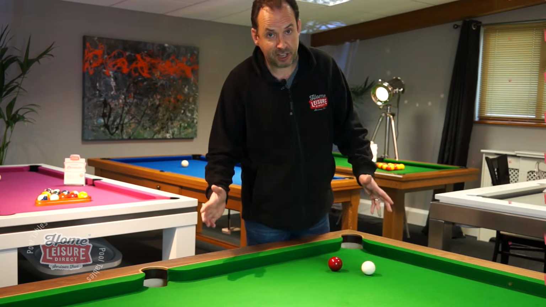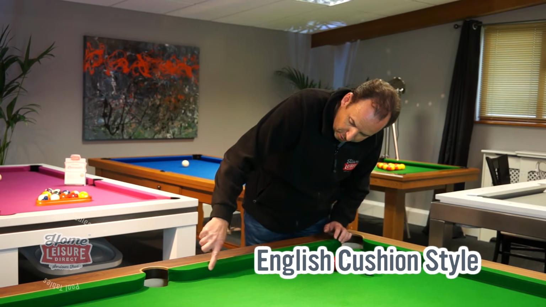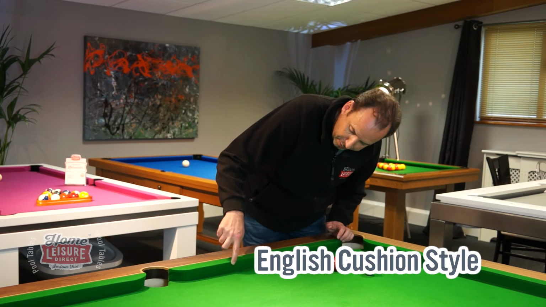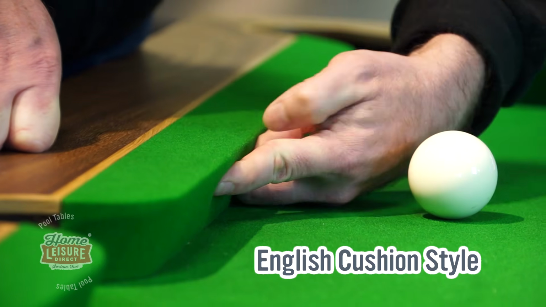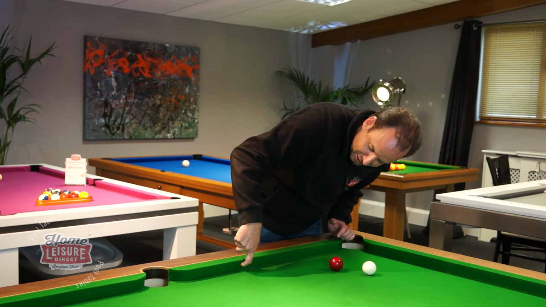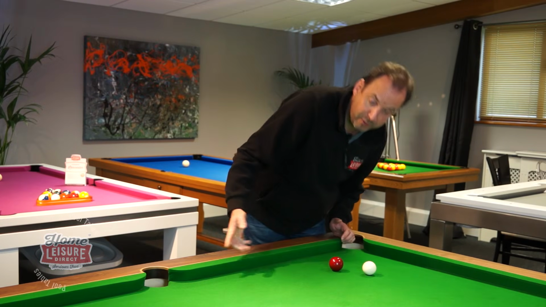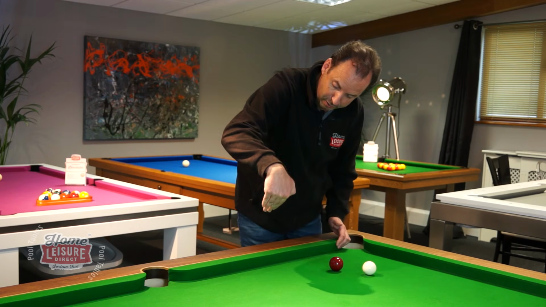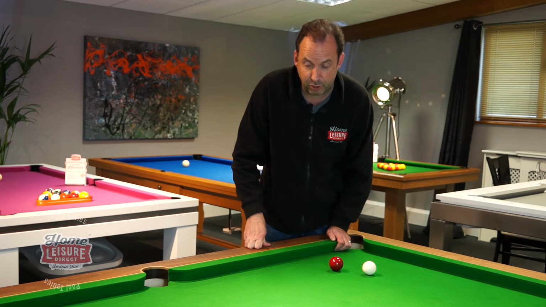Okay, so looking at an English table then, you'll see that the edge of the cushion here has a flat front to it, and then the rubber actually goes in, and you can see where I push the cloth, it's actually hollow on the inside there, whereas on the American table it was solid as the cloth went down the face of the cushion.